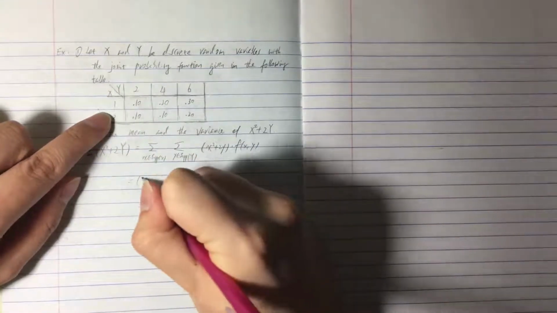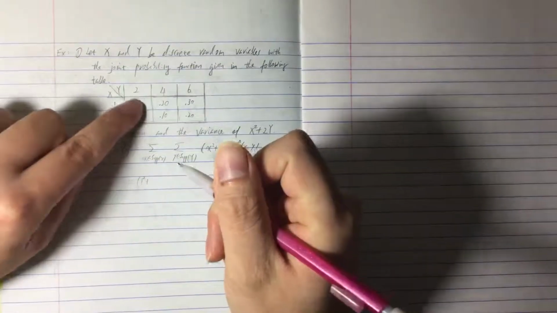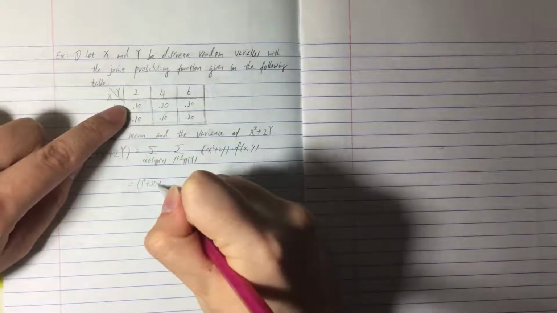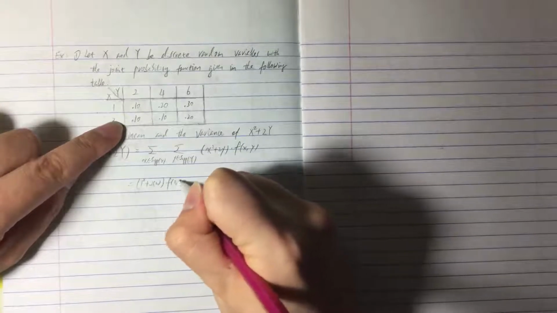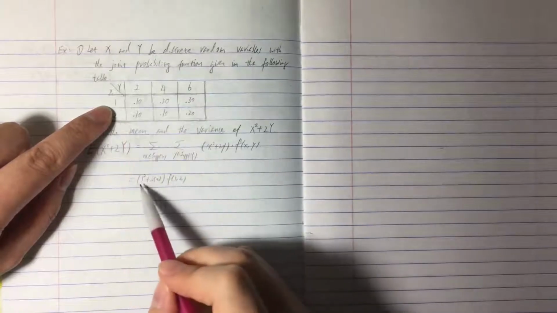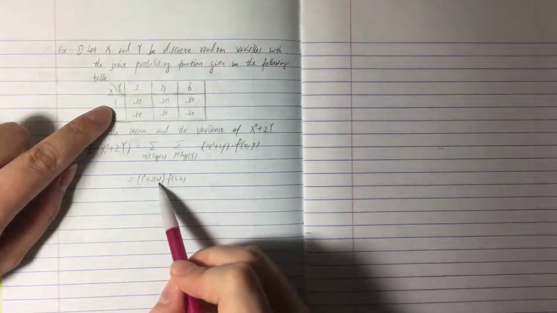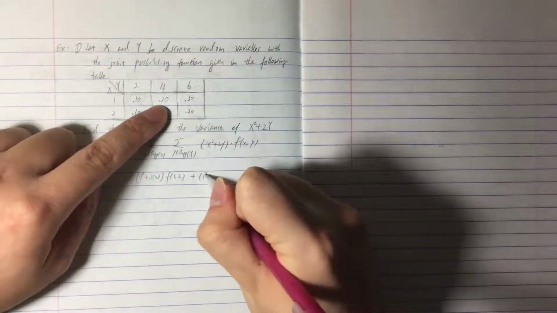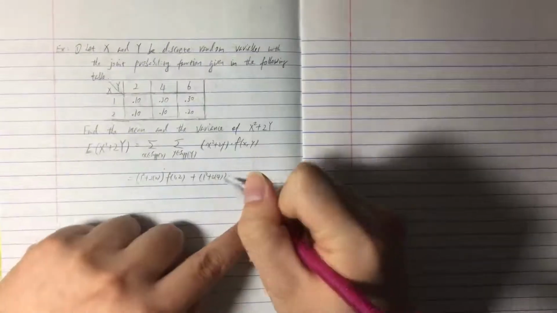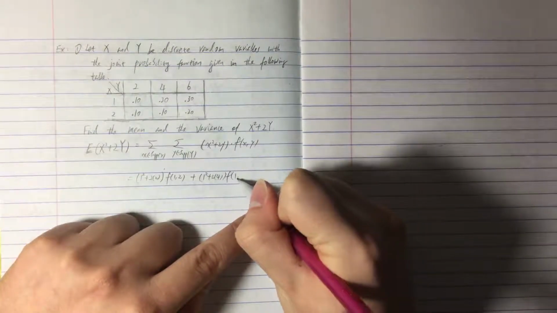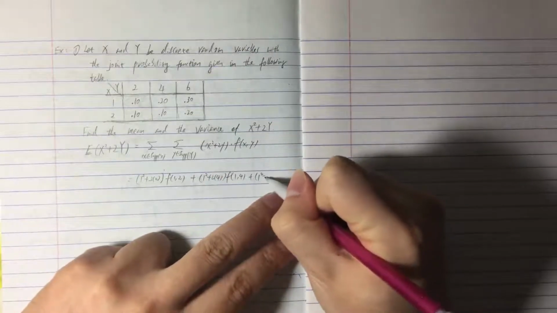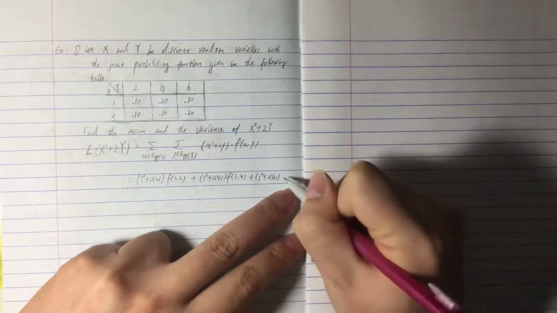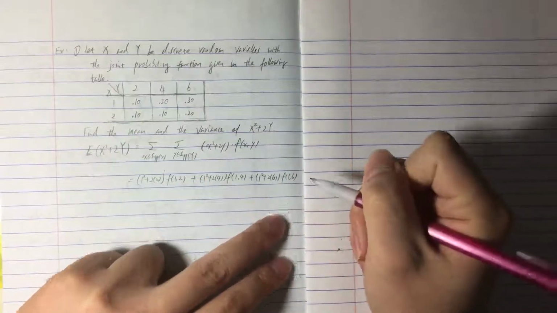I have 1 squared plus 2 times 2 times f of 1 comma 2. In the second box, we have 1 squared plus 2 times 4 times f of 1 comma 4. Next box, I have 1 squared plus 2 times 6 times f of 1 comma 6.